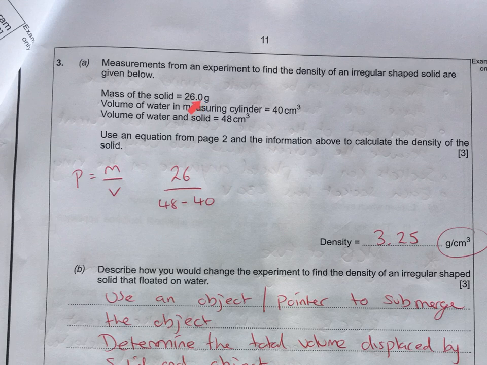So it's given us a mass of a solid, which is 26 grams. The volume of water in the measuring cylinder before you put the object in is 40. And then once you've put the object in, it's going to displace that water by 8 centimeters. You can see there's a difference in volume of 8 centimeters, and we've got the 26 grams on top. Just check that we're okay.